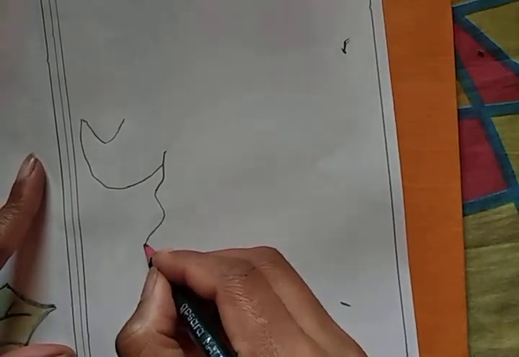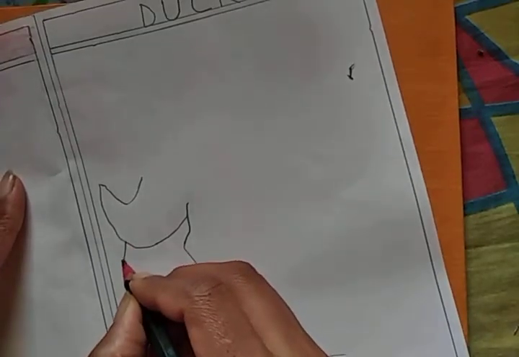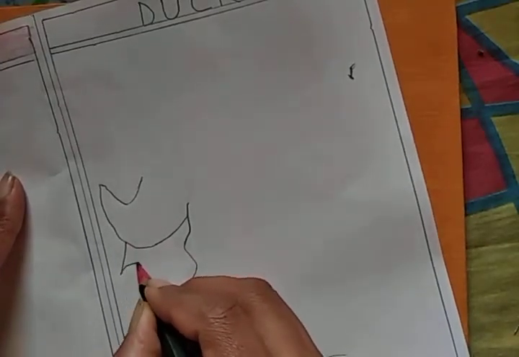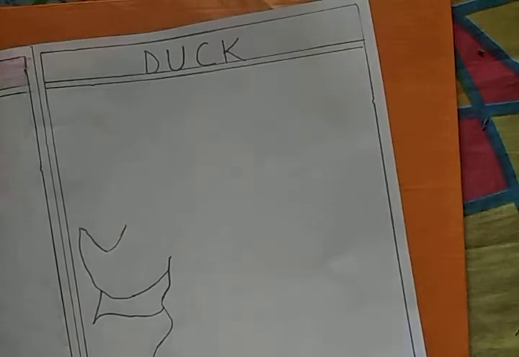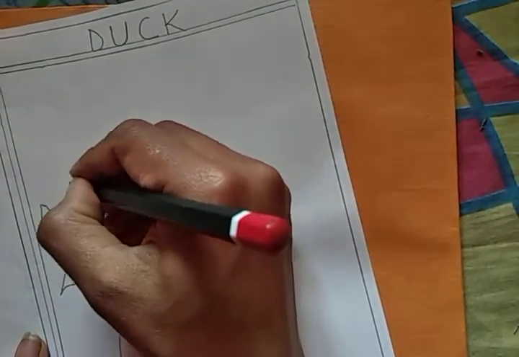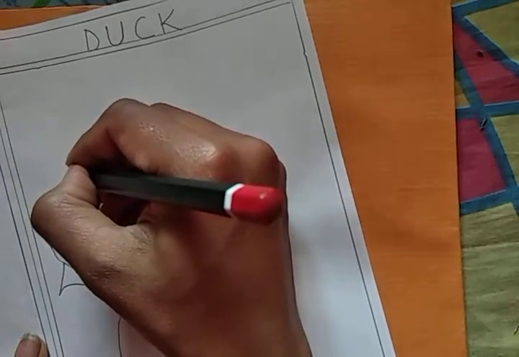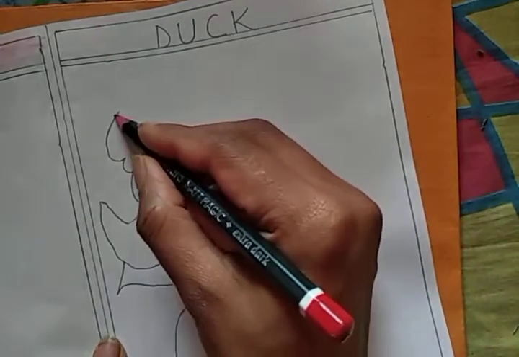Draw slowly. It will not be possible for you to draw a little fast. Draw slowly. Imagine first. Imagination is the main thing, children. If you imagine what you are supposed to draw, you can draw by yourself. I am drawing now the face of the duck.